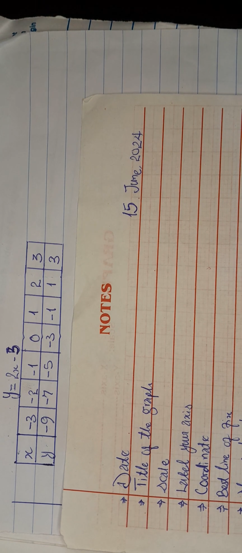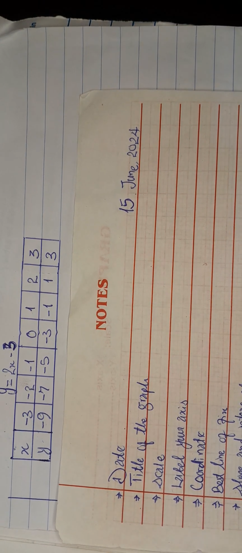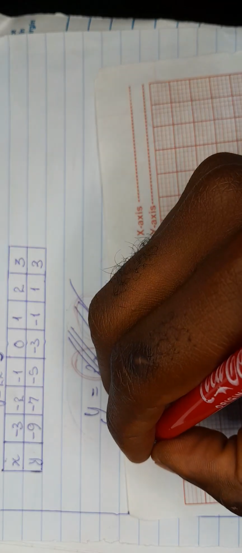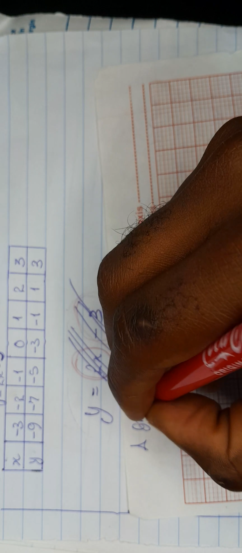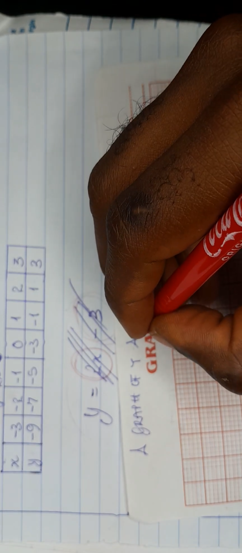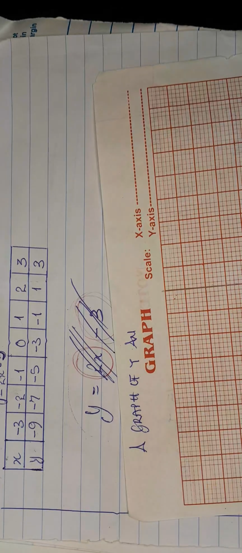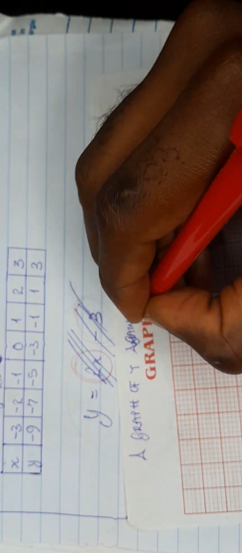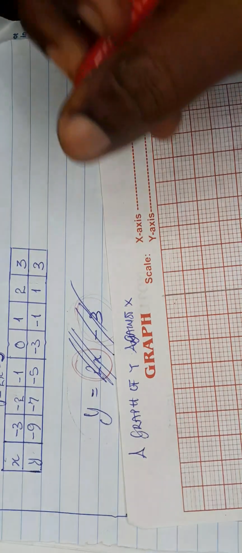Some graph books will have this, some will not have. Right, let's see, a graph of y against x.